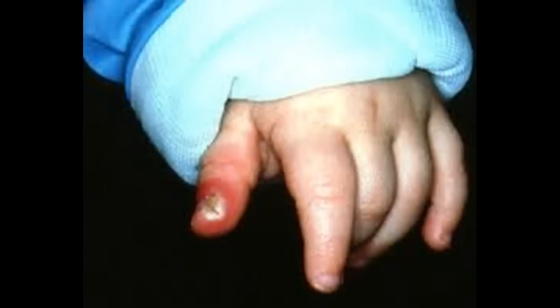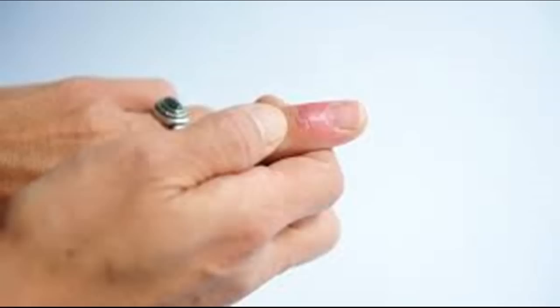5. Chebulic myrobalan. A concoction is prepared if chebulic myrobalan is mixed with tamarind juice. The astringent and acidic action of this concoction helps in curing the problem. This concoction is applied on the affected area for immediate relief.